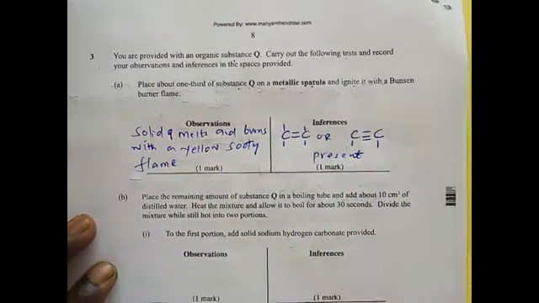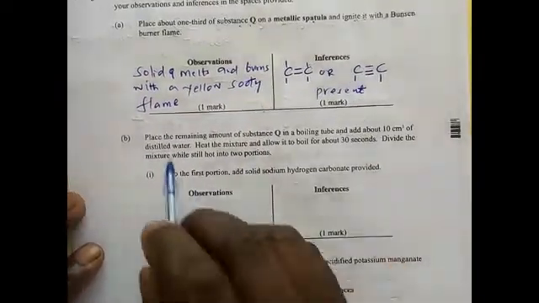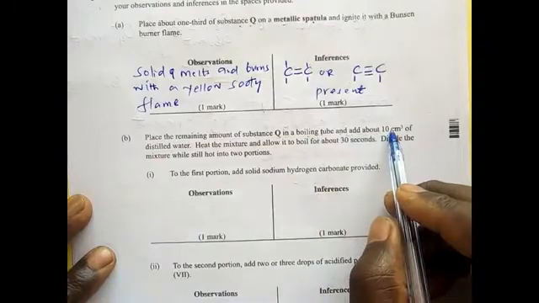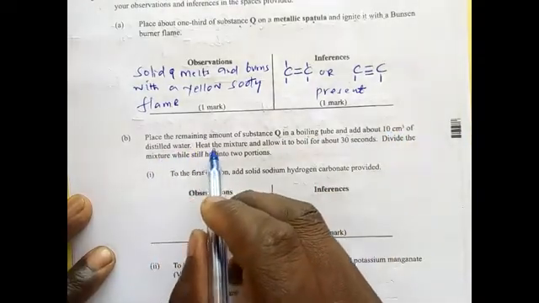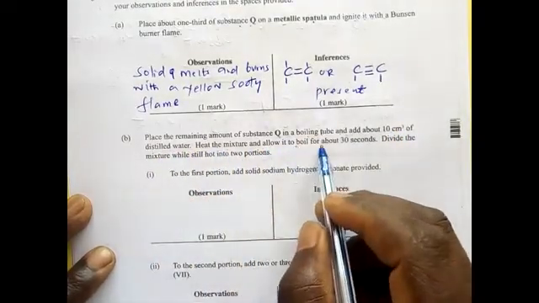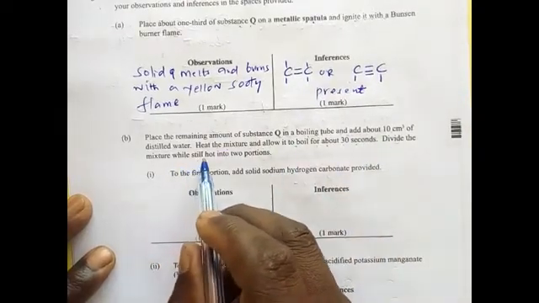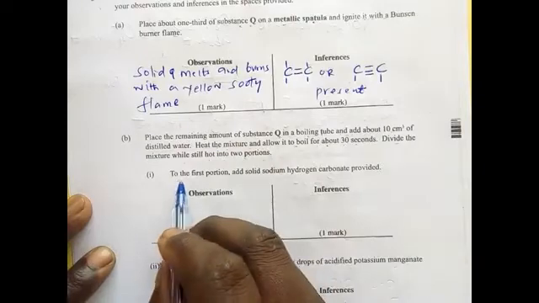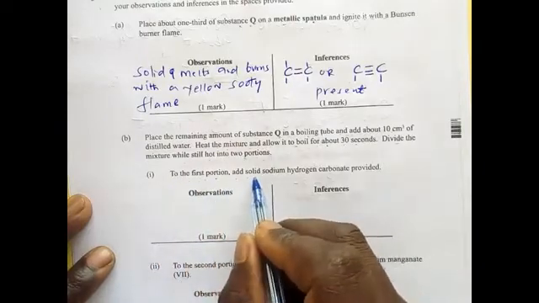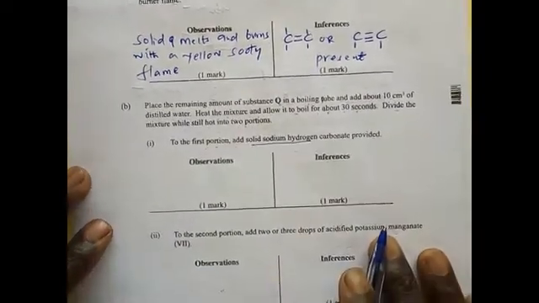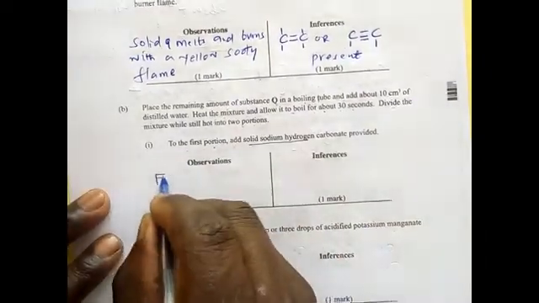Place the remaining amount of substance Q in a boiling tube. Add distilled water. Heat the mixture and allow it to cool for about 30 seconds. Divide the mixture while still hot into 2 portions. To the first portion, add solid sodium hydrogen carbonate.